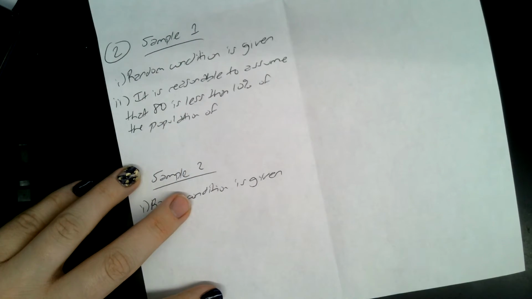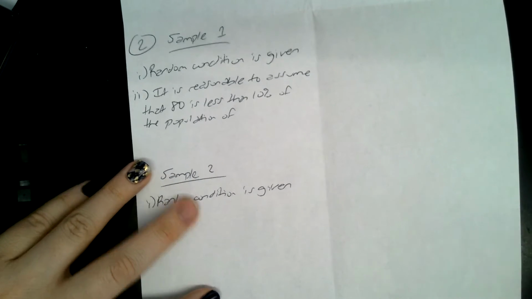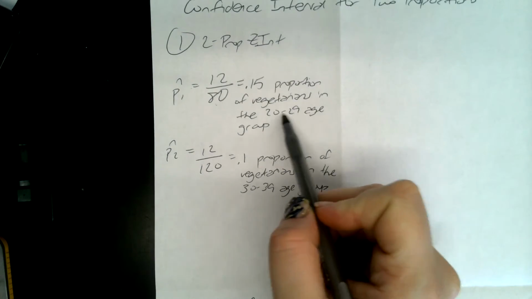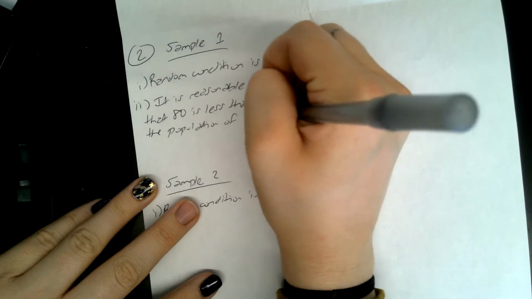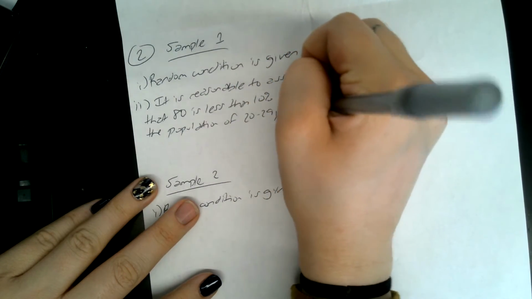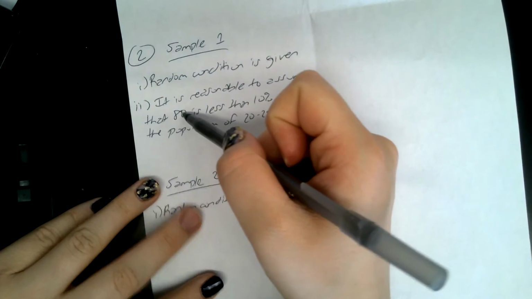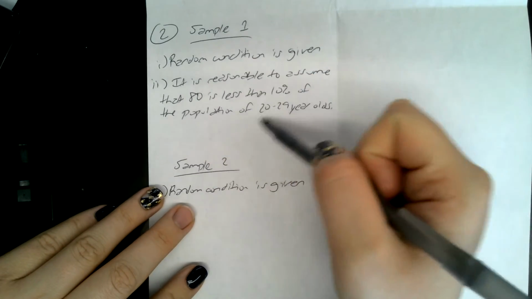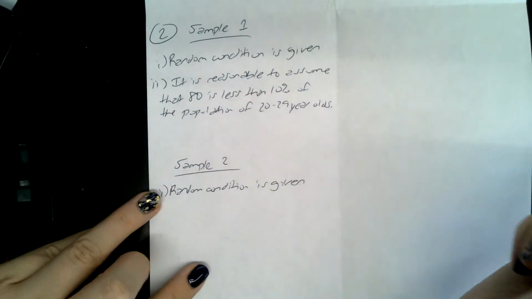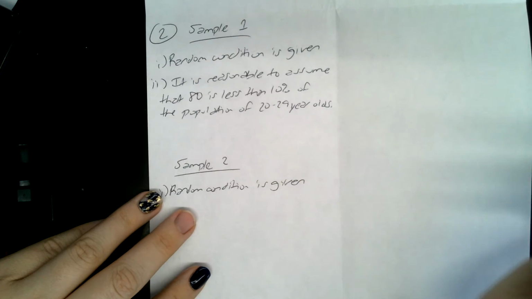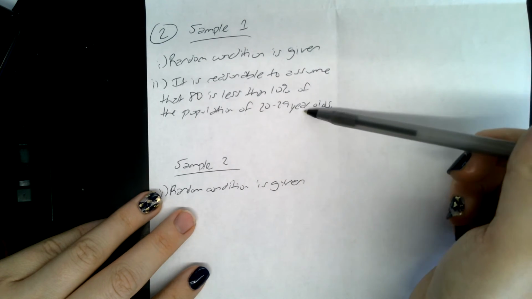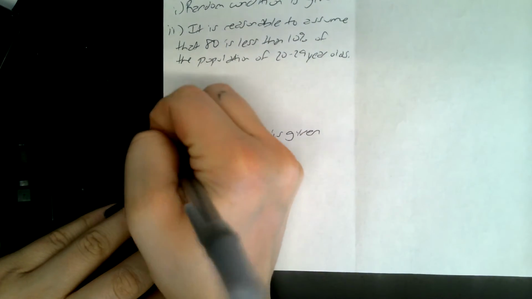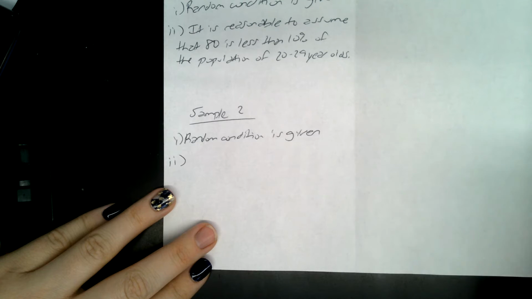of, and here we'll describe what that population would be. For sample 1, it was the 20 to 29-year-old people. So 20 to 29-year-olds. We filled in that first blank with the sample. The goal of this second condition is to say that our sample size is less than 10% of the population size. So we said for our first blank, our sample size is 80. Our second blank, we describe the population.